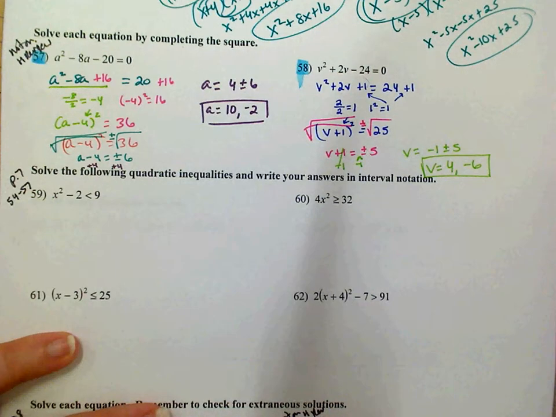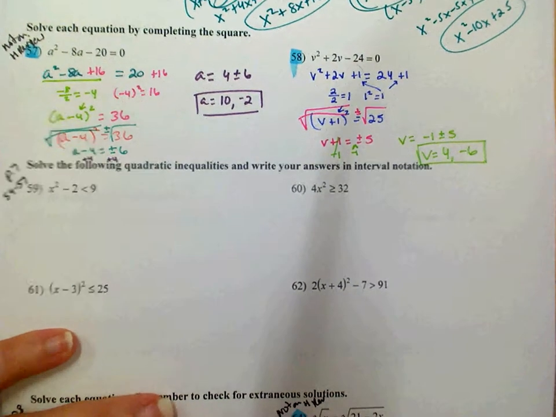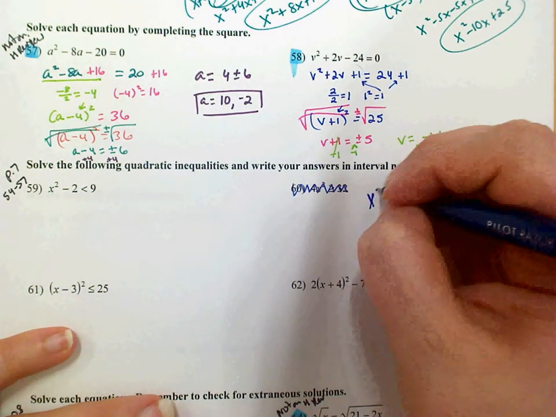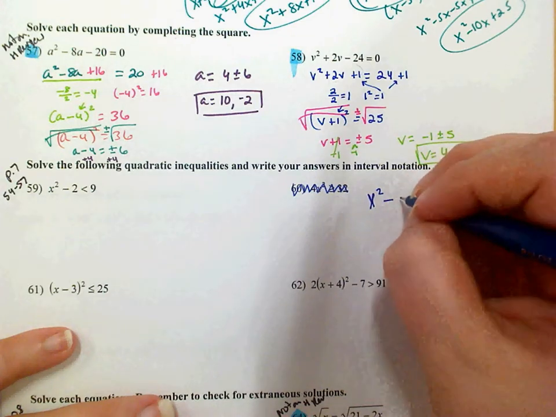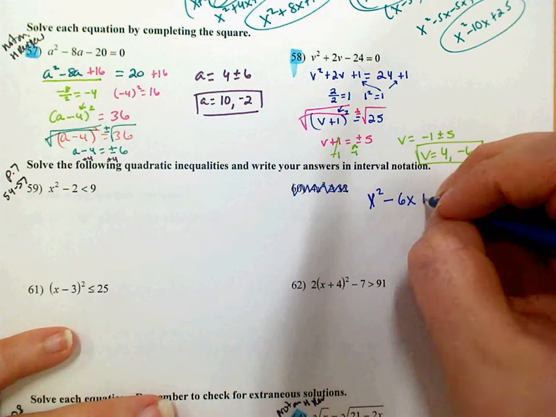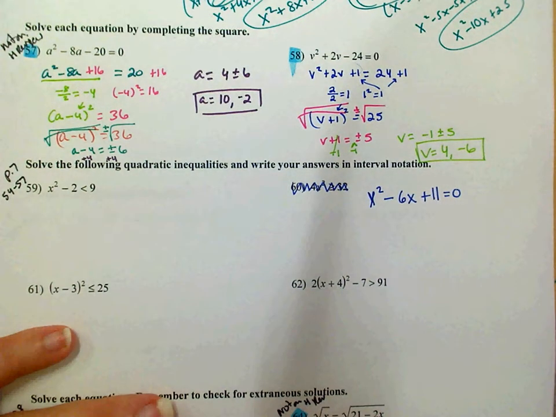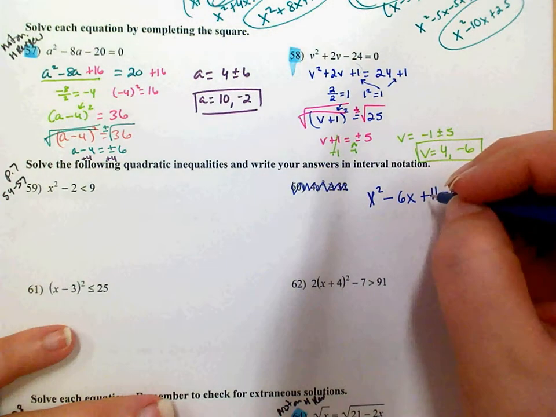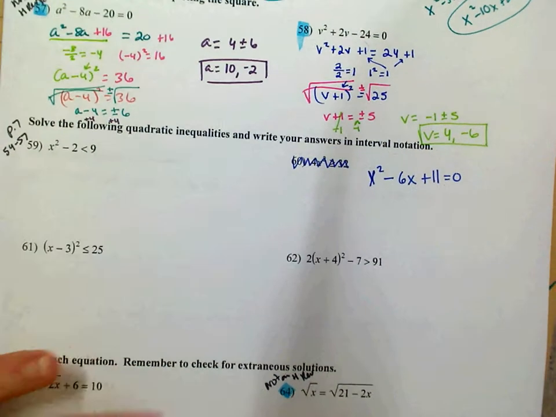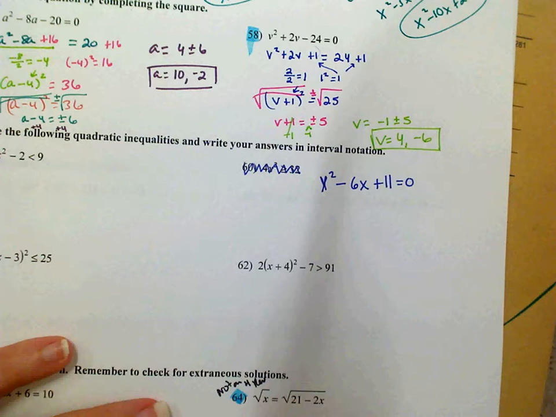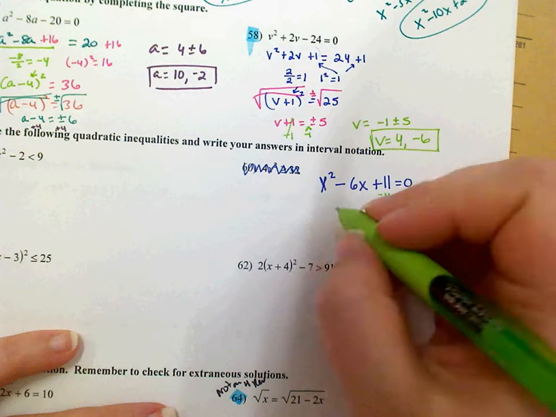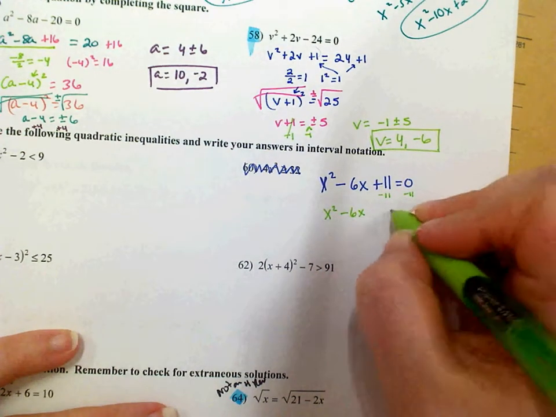Now, just to make sure that you understand, I'm going to make up another problem. If I had x squared minus, let's say, 6x, and then I had plus 11. Okay. So, I don't know if this is something you might want to write down or just watch, but I want to show you something real quick. On this one, I would subtract 11, and so get the constant over. So x squared minus 6x equals a negative 11.